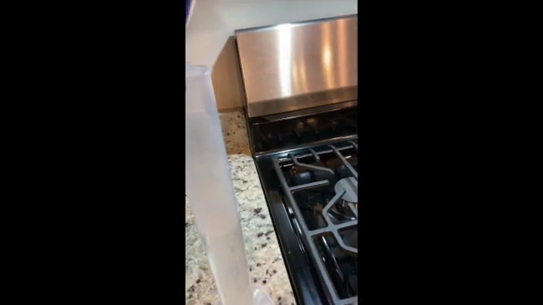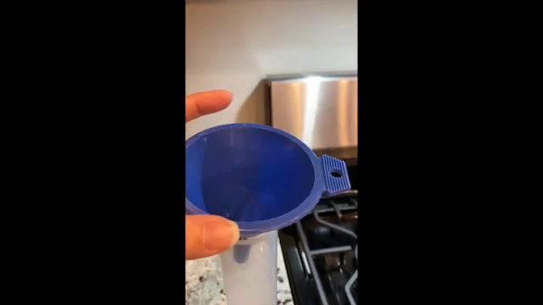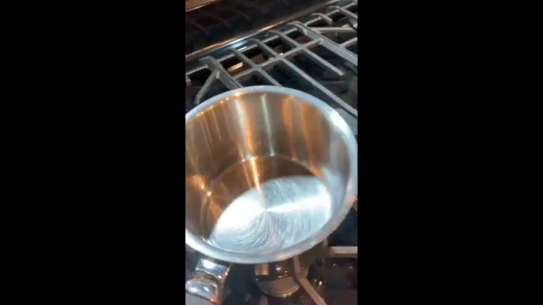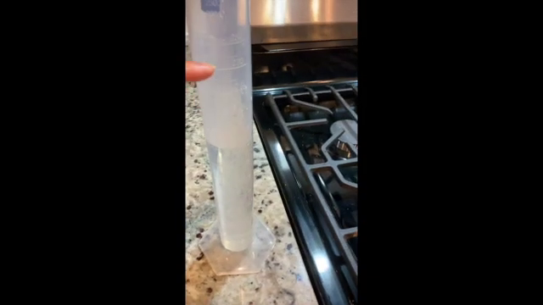There might be a couple of drops left in the, what is this called? Left in the funnel. There might be a little bit of drops left in the pot, but not enough to make up the 100 milliliters that were missing. So where did it go?